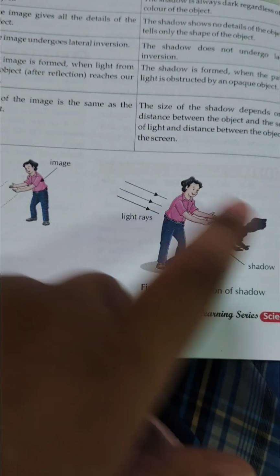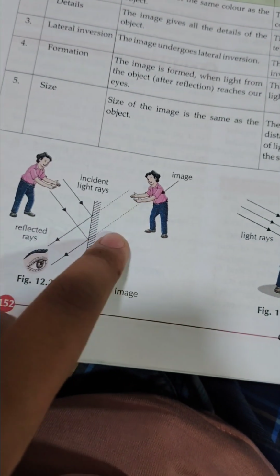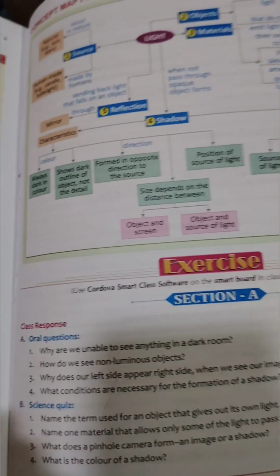These are the differences, as you can see. How is a shadow formed? Light is blocked. How is an image formed? We can see the light bouncing off the object. And that is the end of the chapter.